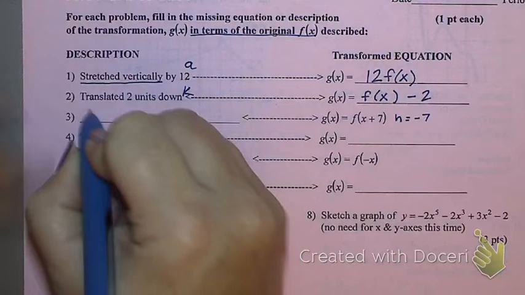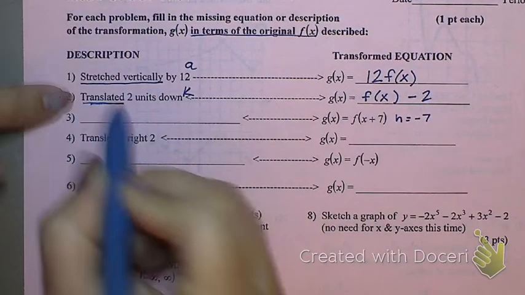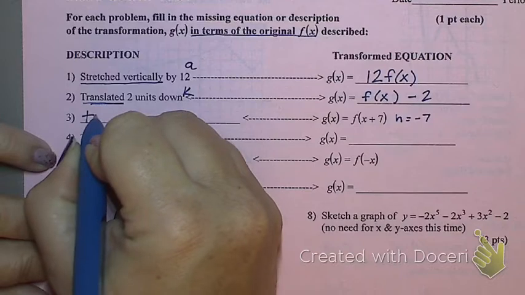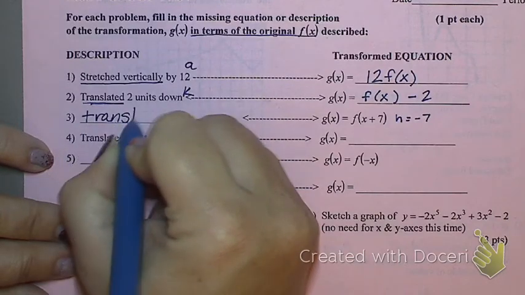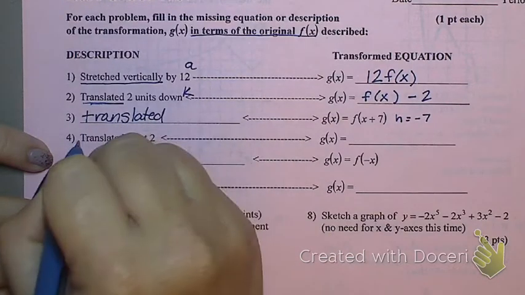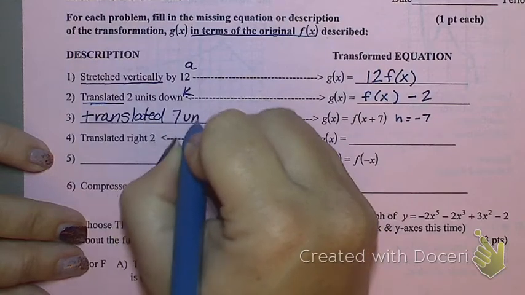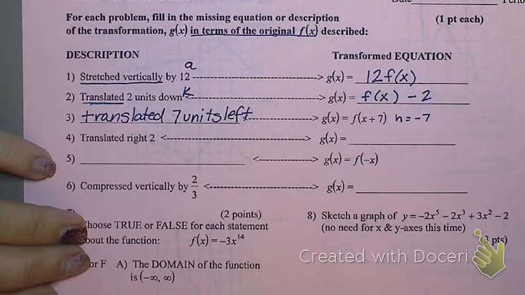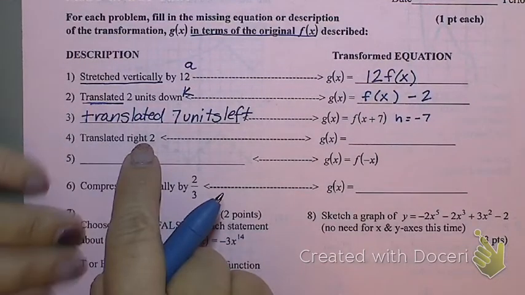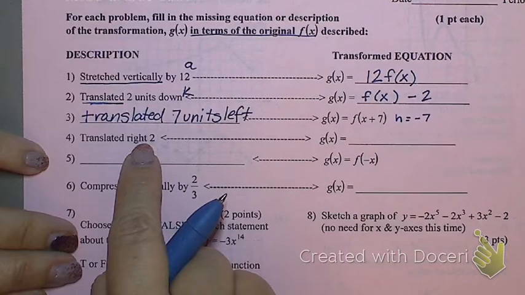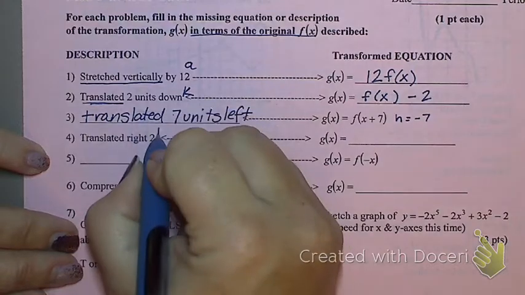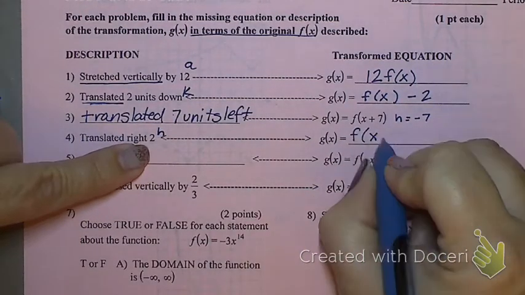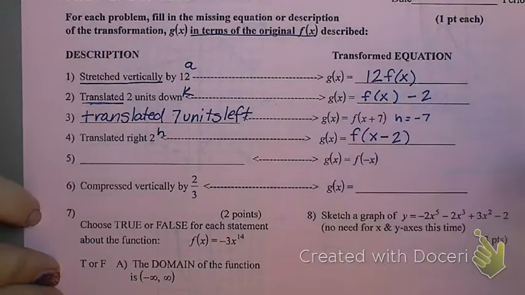-7. So I'm going to use the same language that's listed here just so that we remain consistent. It's a translation, so it's translated. How? 7 units left. Okay. Translated right to A, B, H, or K? H. So that would be f of x. And let's see, if h is positive 2, it needs to look like -2.